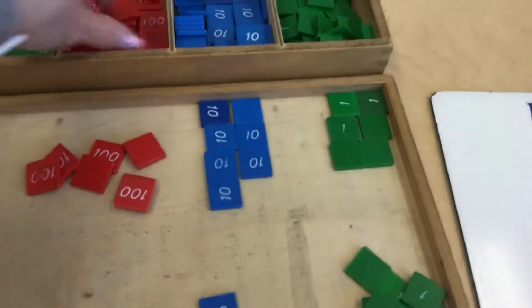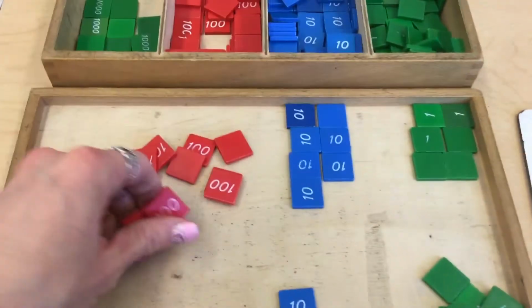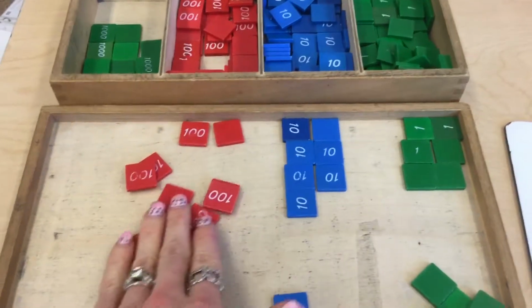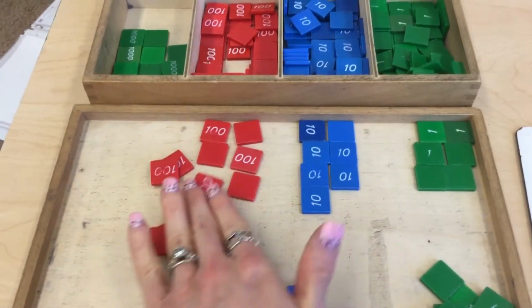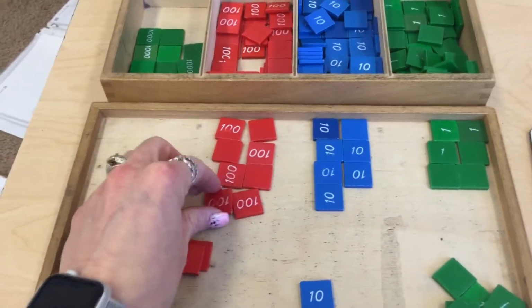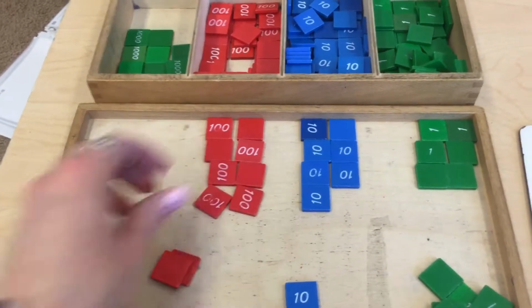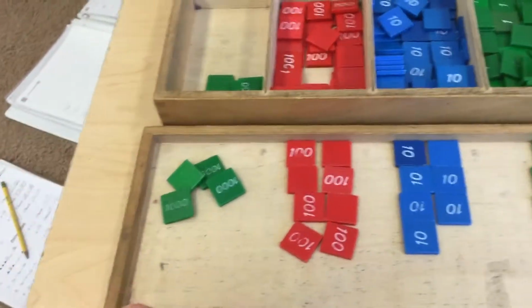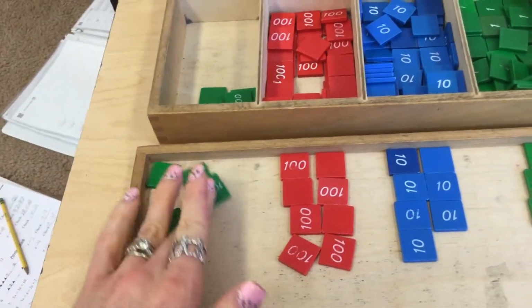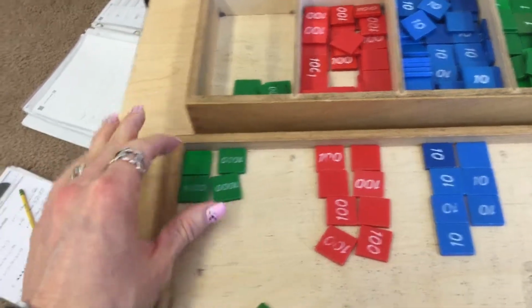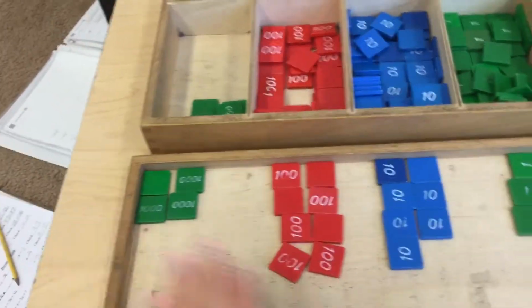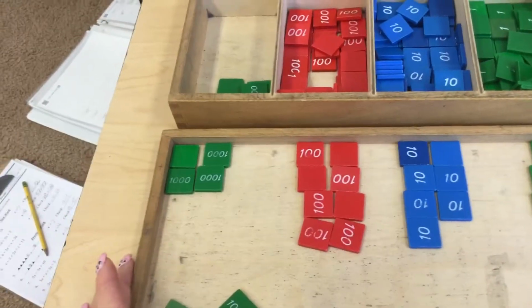I have 8 in my hundreds. 2, 4, 6, 8. And I have 4 in my thousands. 2, 4. They don't all have to be flipped over perfectly, and no, you do not need to build in the lid of the stamp game. I'm simply doing that because it's available.